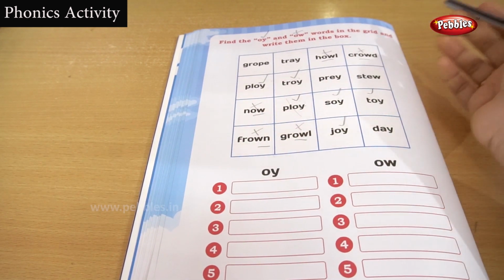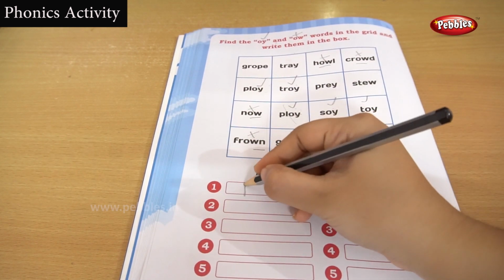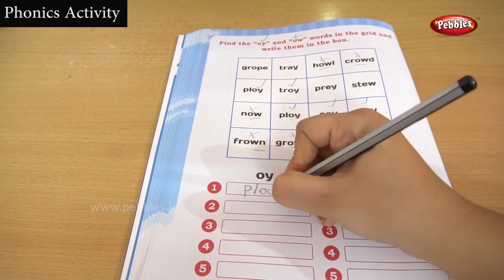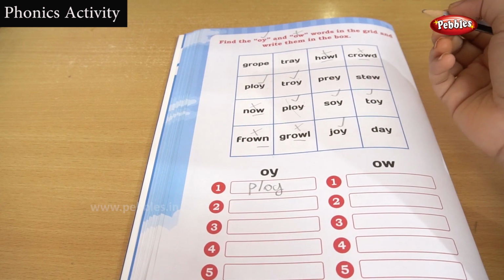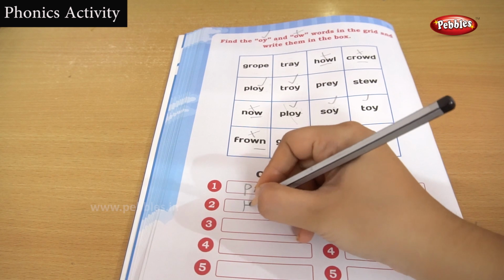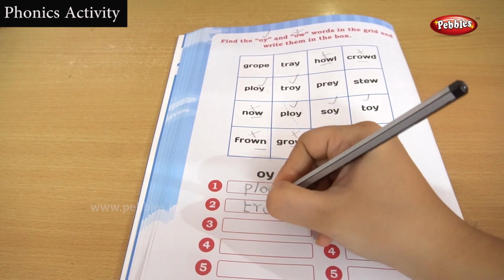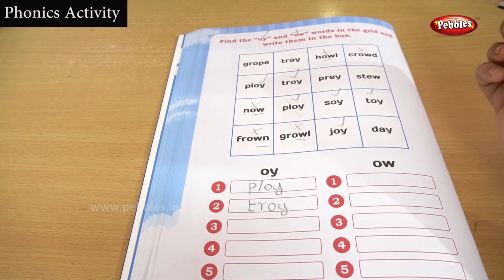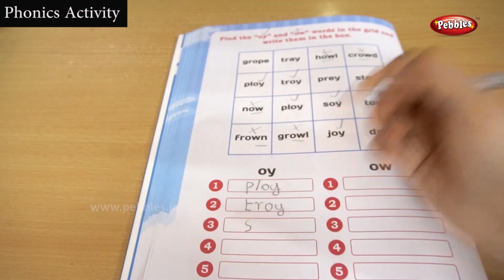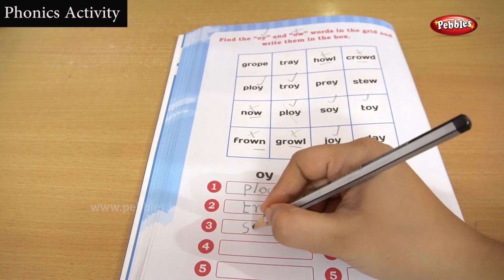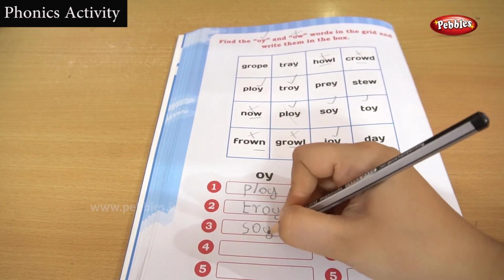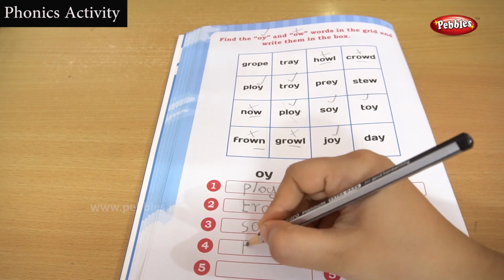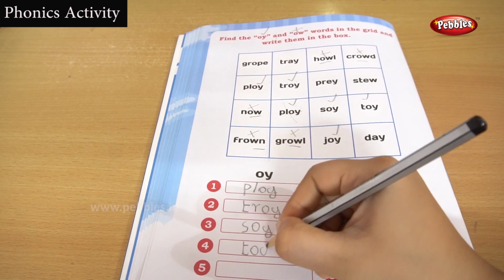First word. Which is the first word? Yes, ploy. Tell me the spelling. P, L, very good. O, good. Y. Ploy. Okay, next the second one. Troy. Very nice. T, R, O, Y, Troy. And the third one, soy. Very good. S. Tell me the spelling for soy. O, Y, soy. Very good. Okay, next word. Yes, toy. Very nice. T, O, Y, toy.